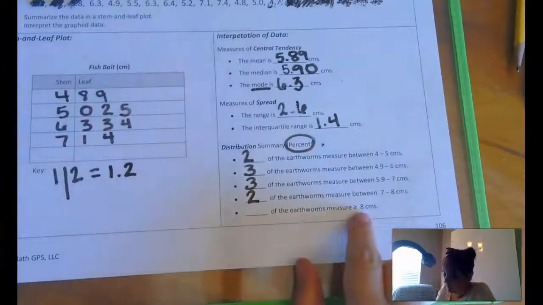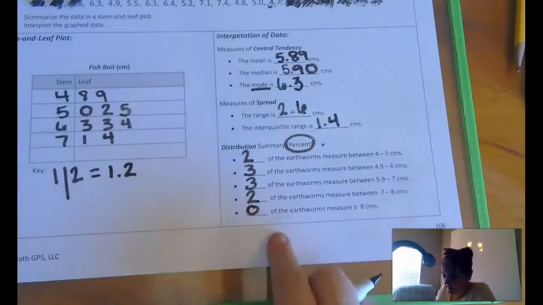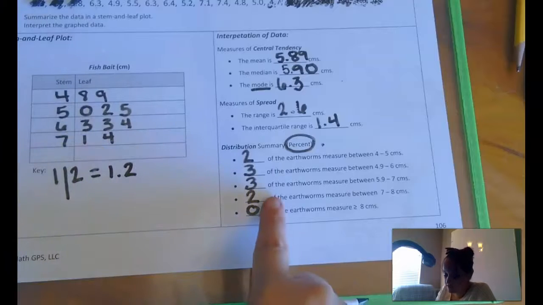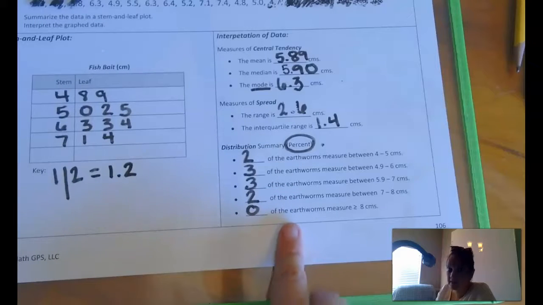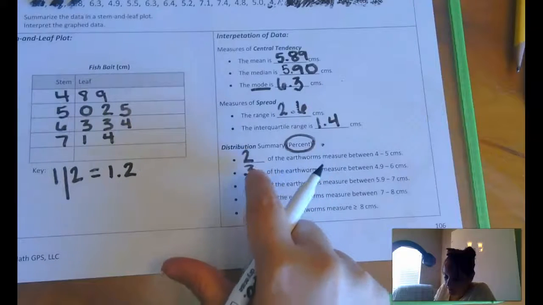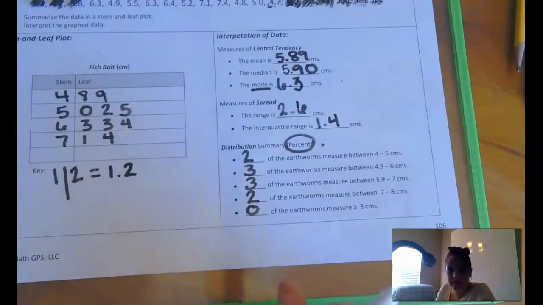And then how many earthworms are greater than 8? 0. So again, there were 10 here, so I should still have 10 here. And that was so nice of Ms. Garza to make it 10 because 10 works so well with 100%. So there's 2, 3, 3, 2, which is 10. Perfect.